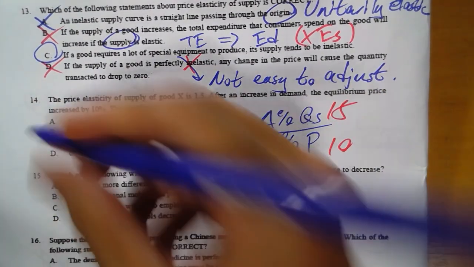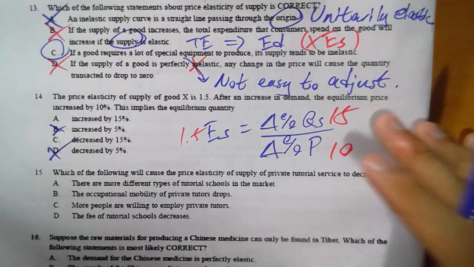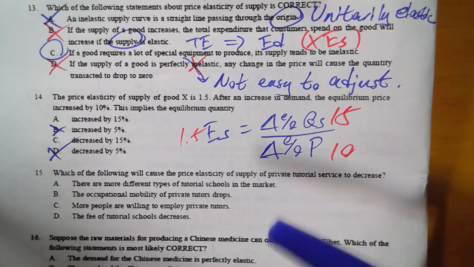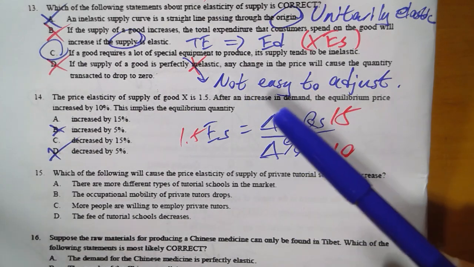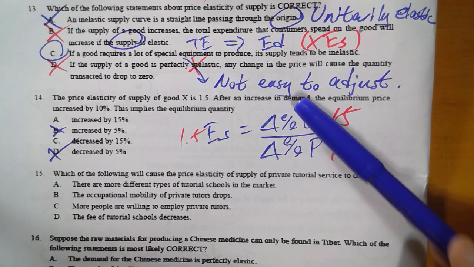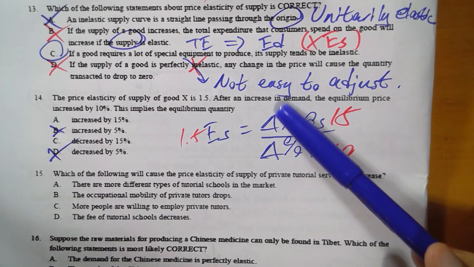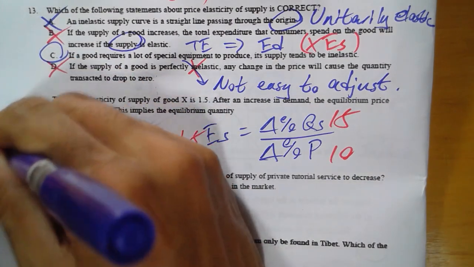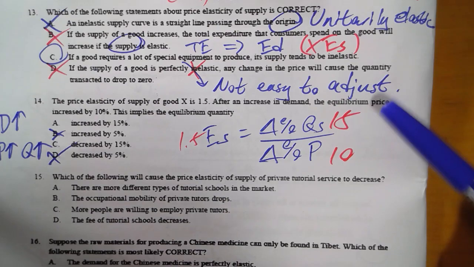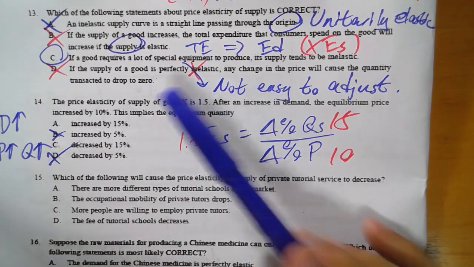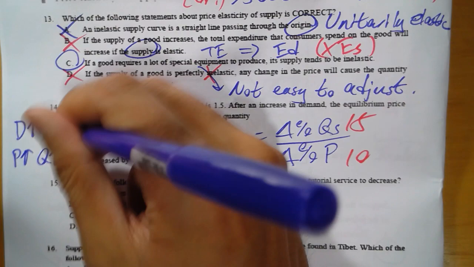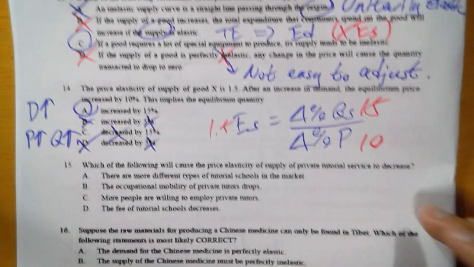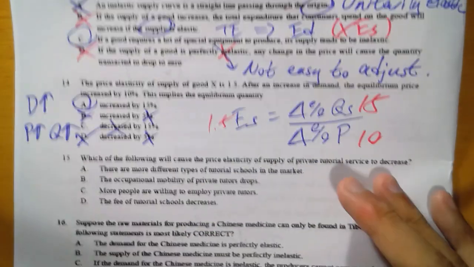So B and D, we can forget about them. Now the problem is which one is correct? If you have been paying attention, there is a sentence, an increase in demand. Increase in demand means P increases, Q increases. Equilibrium quantity should increase by 15%. So this is the way we do it.